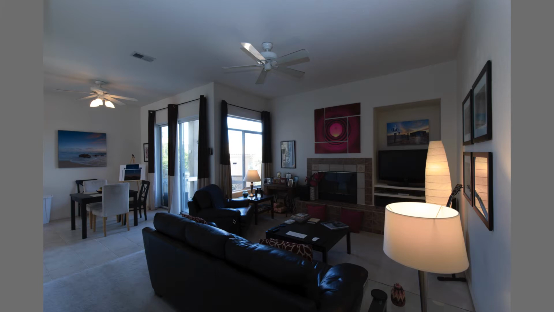So the first thing I do is set my camera up on a good steady tripod. I set it up about mid-height. I want to get above the furniture, but I don't want to get too high, and I don't want to get too low with the photograph.